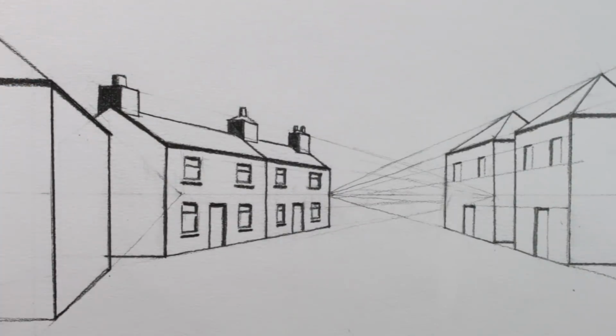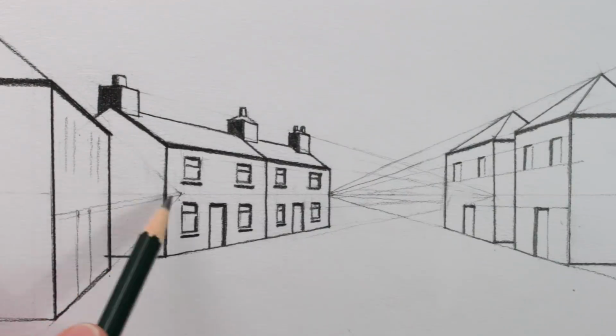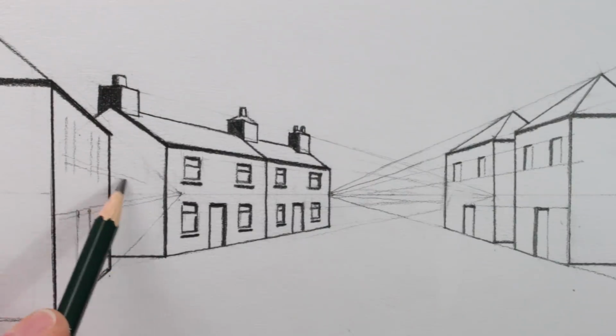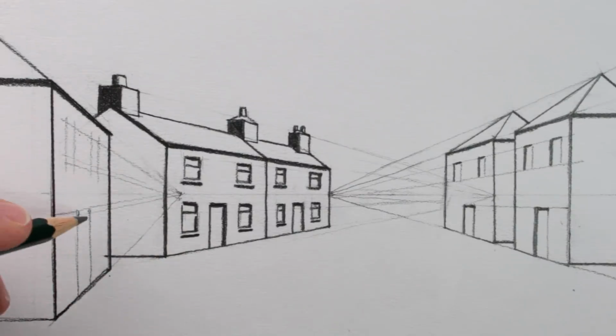So this drawing actually is a drawing in 1 point perspective. But there are 3 groups of buildings, and each block of buildings has its own 1 point perspective going on. So as long as all of the vanishing points are on the same horizon, because the horizon is the height of the eye of the viewer, they need to be on the same horizon line.